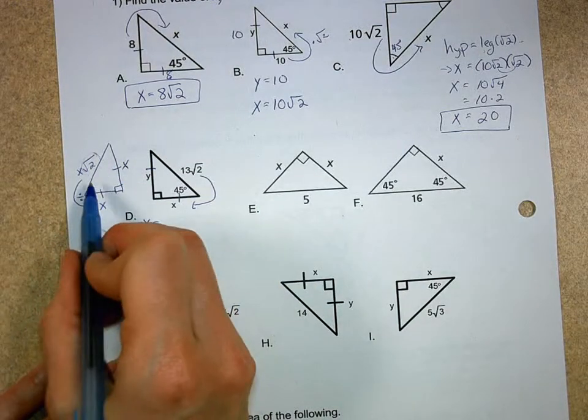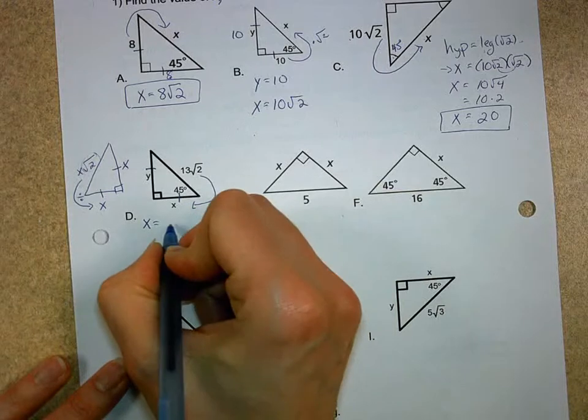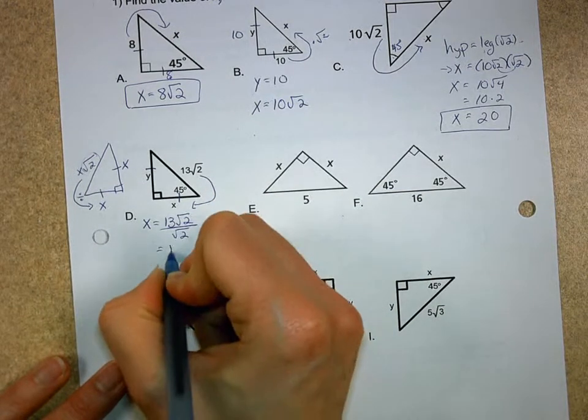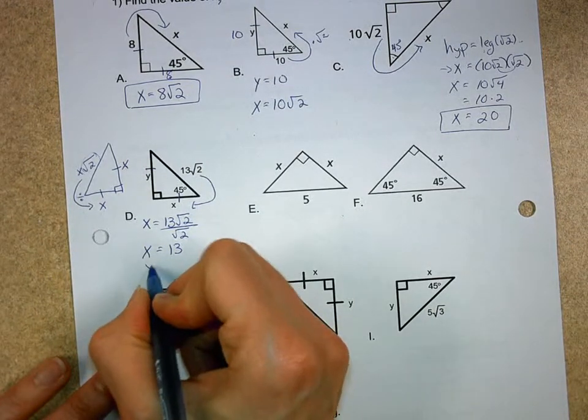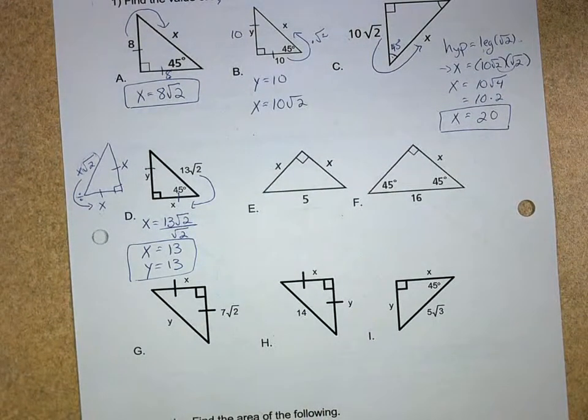Because what do I want to get rid of? What's missing here? The radical 2 is gone. So I divide by it. So I go 13 root 2 divided by root 2. My answer is going to be 13. Now, if x is 13, what's y? y is 13. Exactly, because they're exactly the same size, because it's an isosceles triangle.